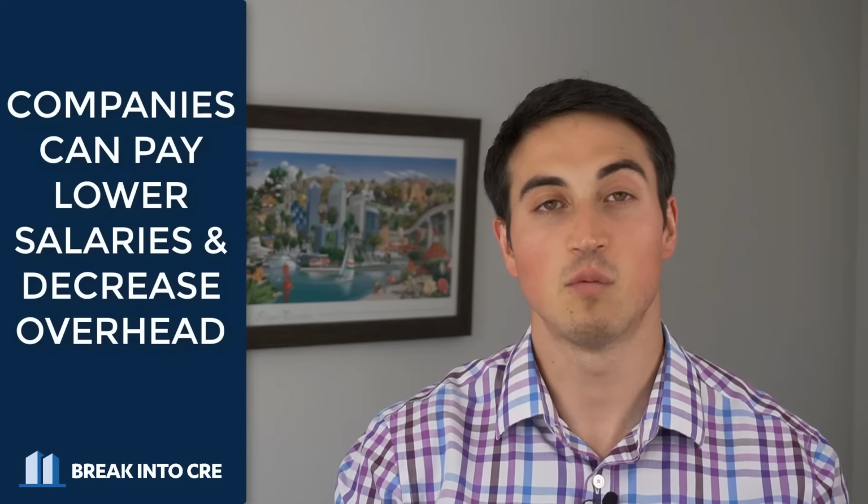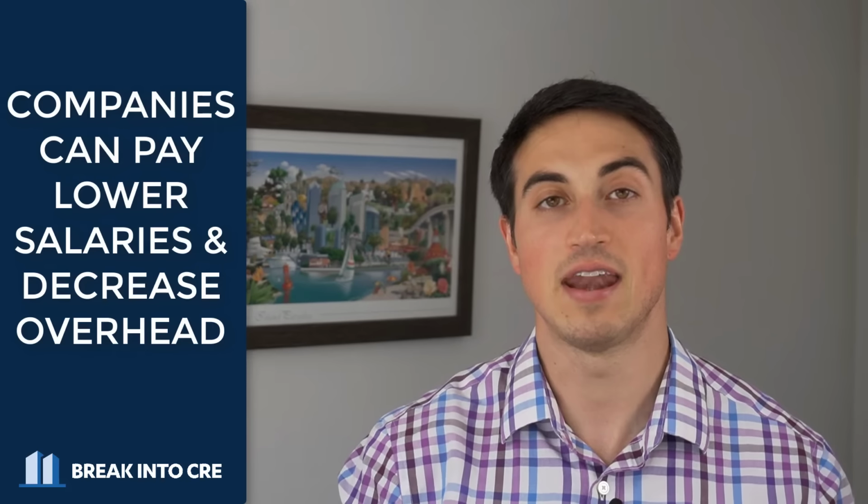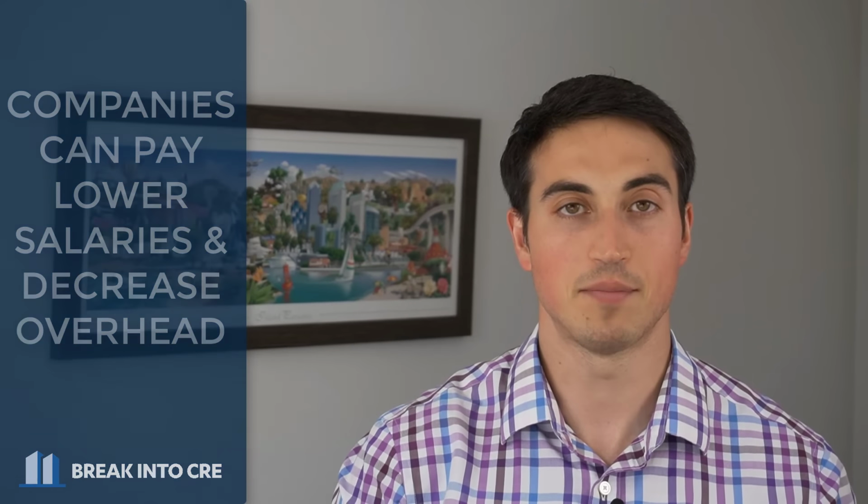Now, this doesn't only apply to individuals, but also applies to companies. So if bigger companies can move their office space to lower cost of living areas, that allows them to pay their employees a lower salary, which ultimately decreases their overhead and allows them to be more profitable companies. Now, finally, number three is weather.